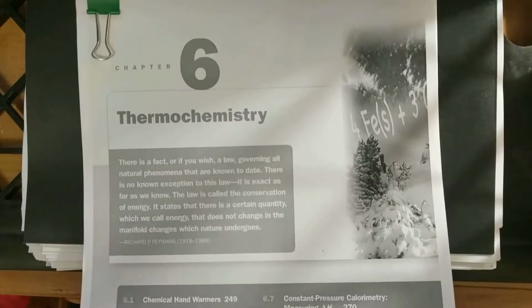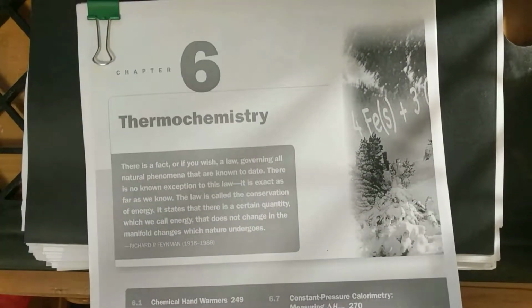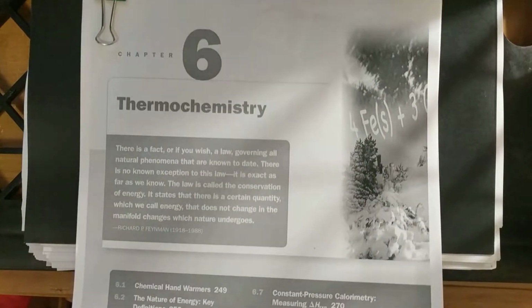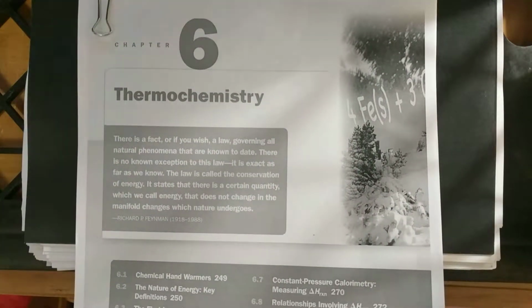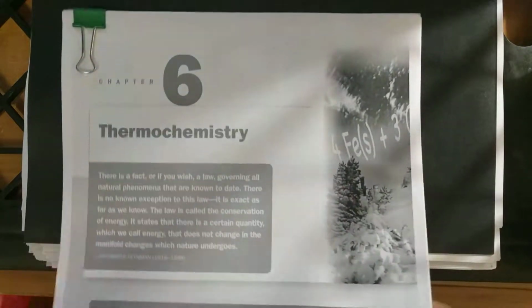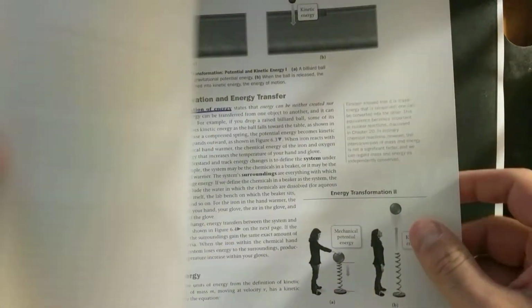Alrighty, hey AP Chemistry. I wanted to make a quick beginning video for when you outline. I've made a couple of notes, just quick annotations in your text. And I'm going to jump over to page 251, I believe it was, where's the first annotation.